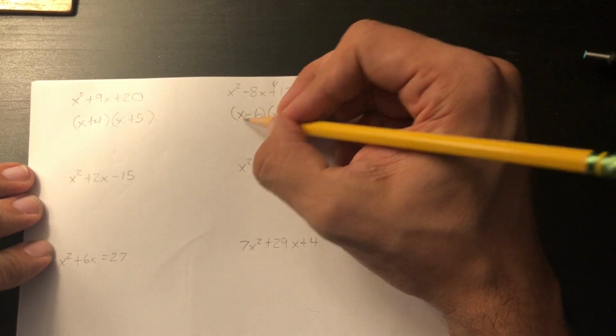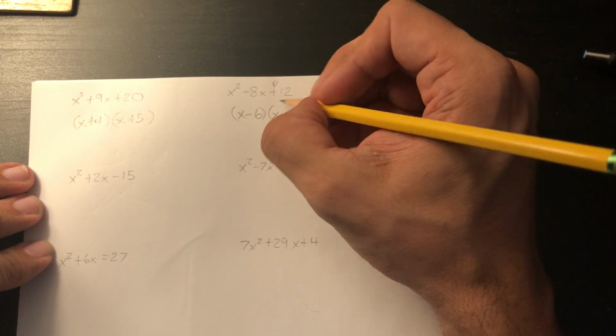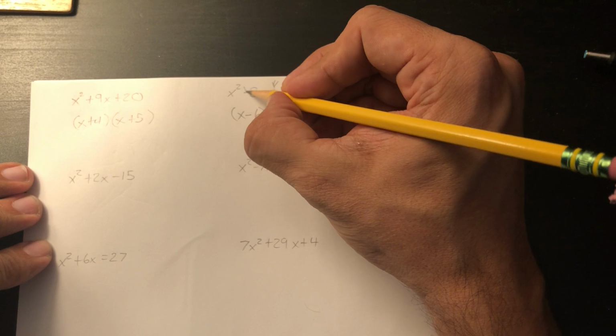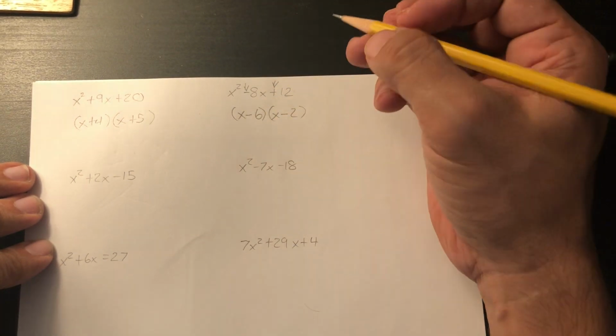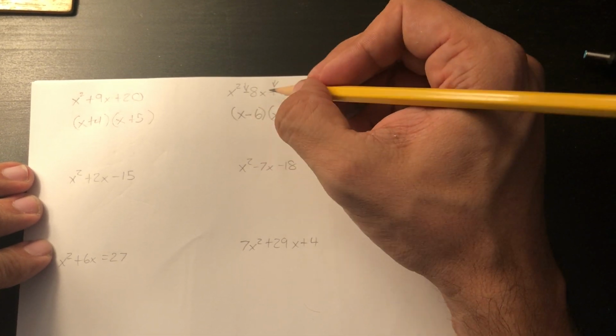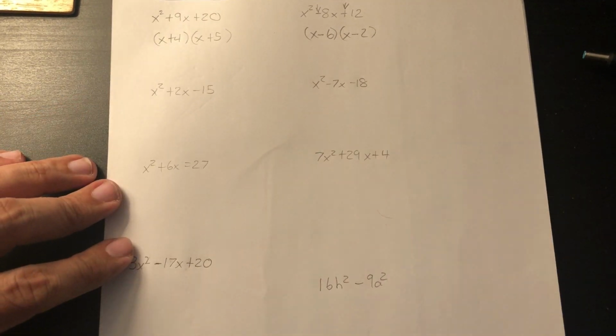This sign is like a hint. It tells you, hey, both of these signs are going to be the same, okay? And in your head, when you're thinking of the numbers, you should be thinking adding. 6 and 2 should make 8, okay? This is always going to be the sign of the number that's the largest. So if they're both the same and the largest number is going to be negative, that means they're both going to be negative.